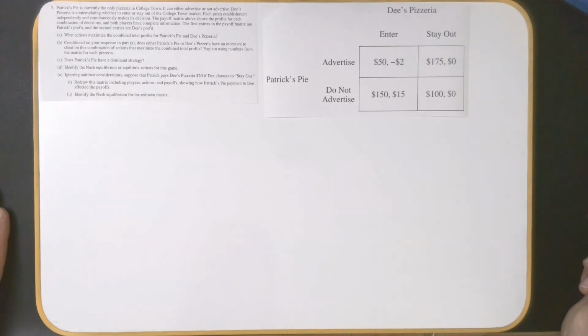So it says, Patrick's Pie is currently the only pizzeria in College Town. It can either advertise or not advertise. Dee's Pizzeria is contemplating whether to enter or stay out of the College Town market. Each pizza establishment independently and simultaneously makes its decision. The payoff matrix above shows the profits for each combination of decisions, and both players have complete information. The first entries in the payoff matrix are Patrick's profit, and the second entries are Dee's profit.